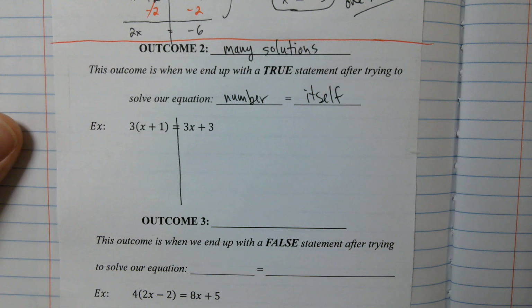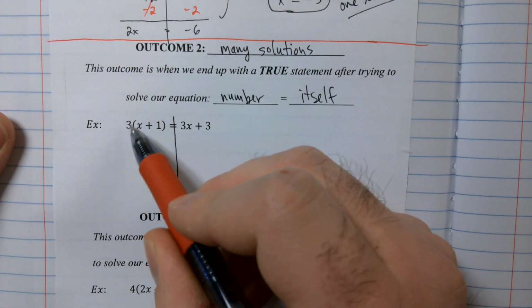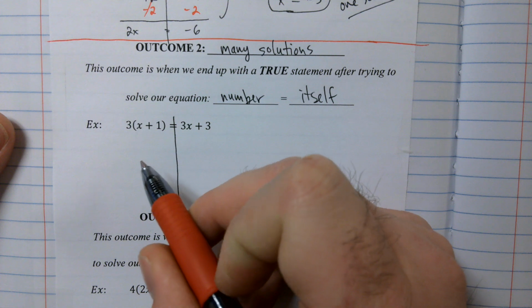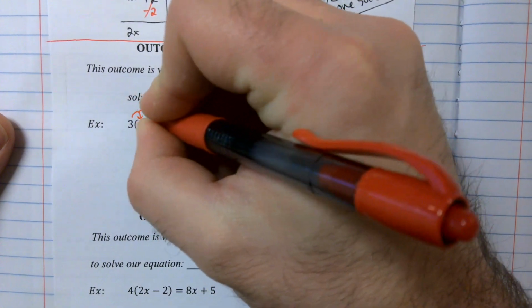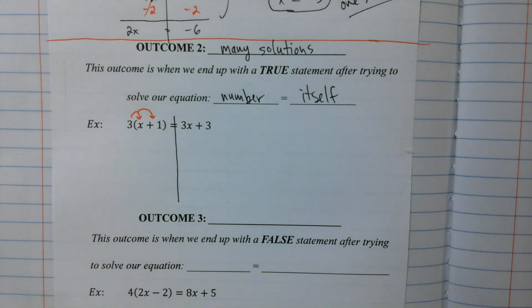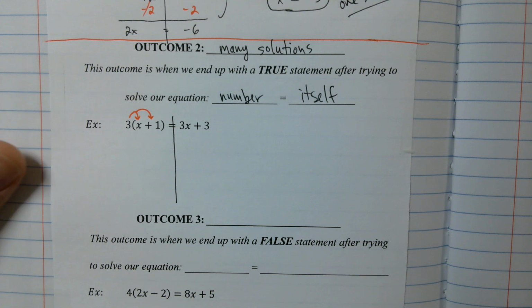Not divide. What do we do when we see a number outside the parentheses? We multiply it, right? And it's called distributing. Distribute that 3 to the x and to the 1.